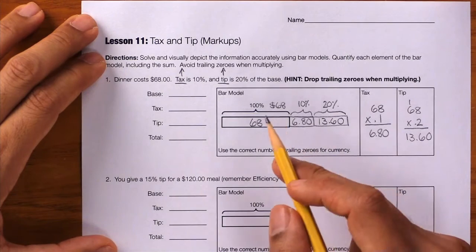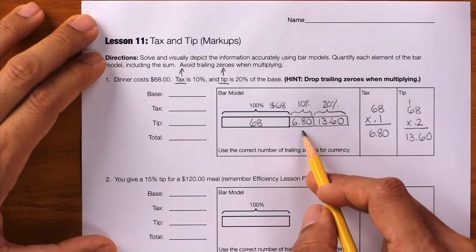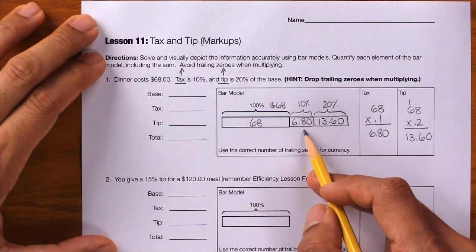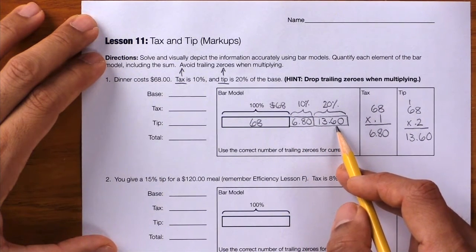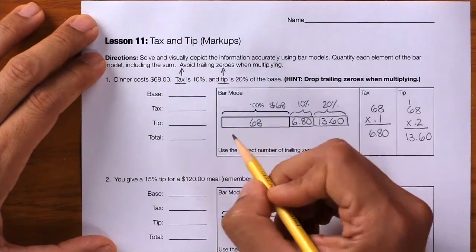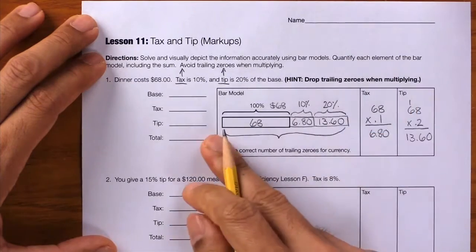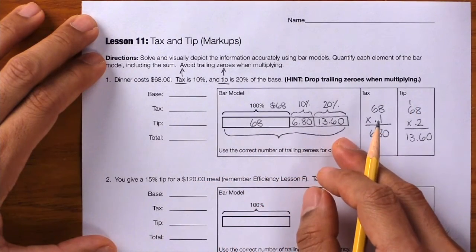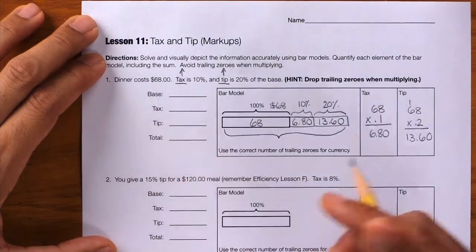Now let's figure out the total cost of the dinner. At the end of the meal, do we only pay the base? No. Do we only pay the tax? No. Do we only pay the tip? No. And I'll ask students, what do we have to pay for? And they'll say, we have to pay for the whole thing. So we're going to add all of this up to come up with the total cost of the dinner. So let's go ahead and do that here.